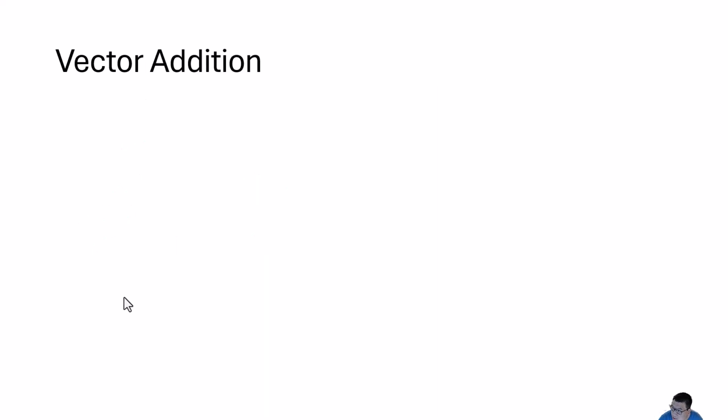So just pay attention to the vectors. My next slide: what is vector addition? As we mentioned before, a vector has both direction and magnitude. So for a scalar, we can just add a plus b and get the addition very easily. But for vectors, when we are doing addition, we have to consider the directions. So for example, we have vector a and vector b.